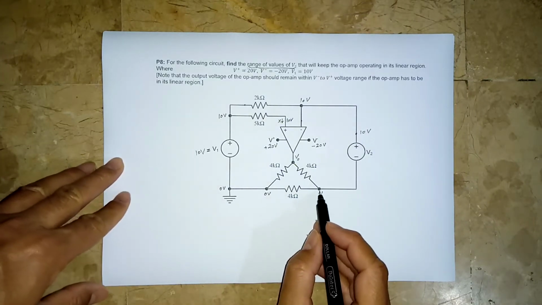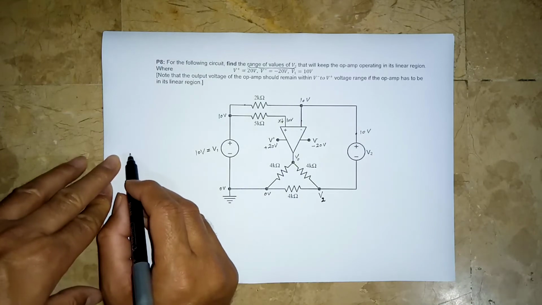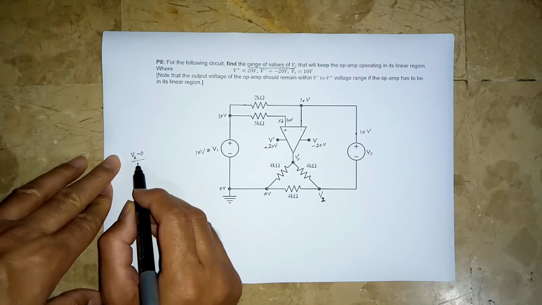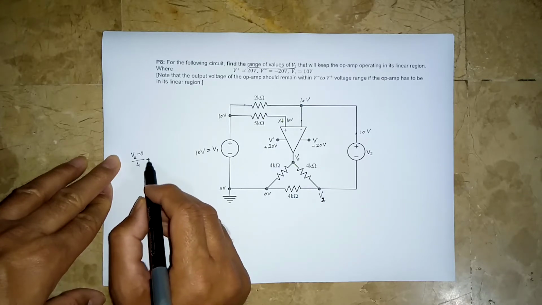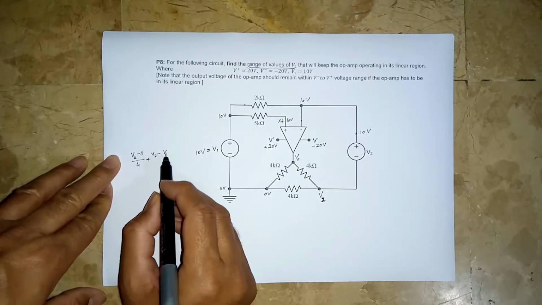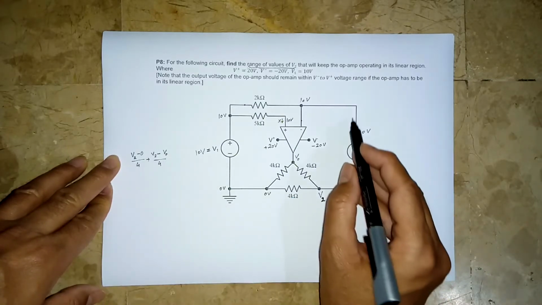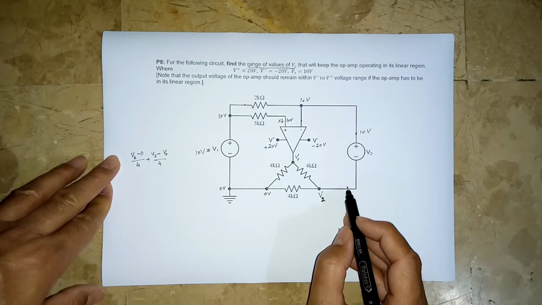So let us write the KCL equation for V2. V2 minus 0 over 4 plus V2 minus VO over 4, and we cannot write an equation for this.